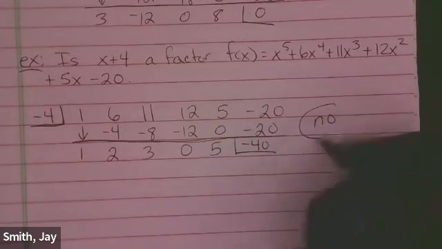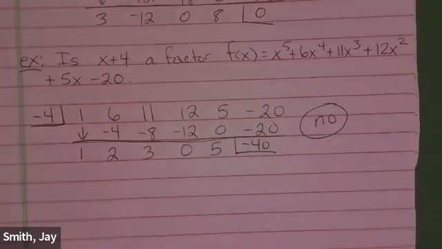So this time, when we run that -4 through our synthetic division, we get a remainder that is not 0. And as long as we get something that is not 0 as our remainder, then we know that the number that we're testing is not a 0 of the polynomial, which means that x plus 4 would not be a factor of the polynomial. Any questions on this one?